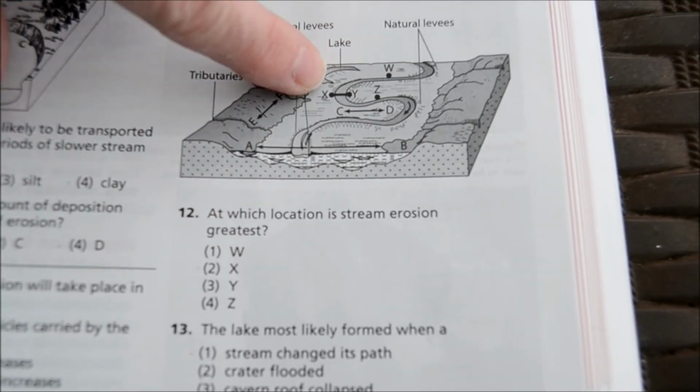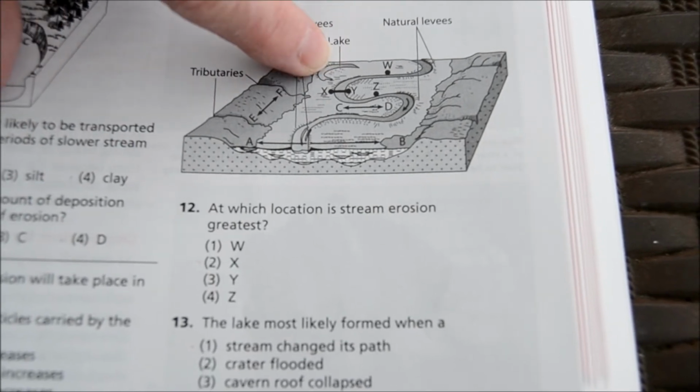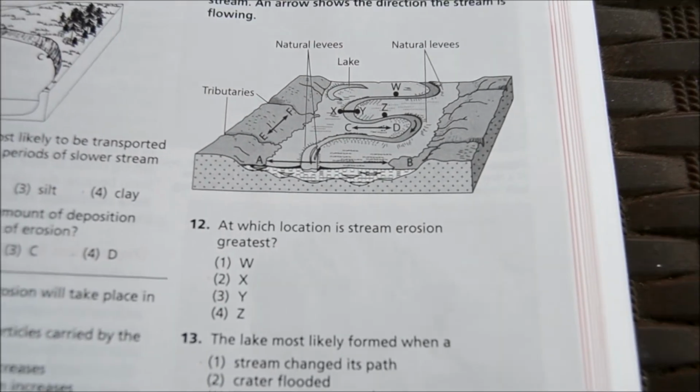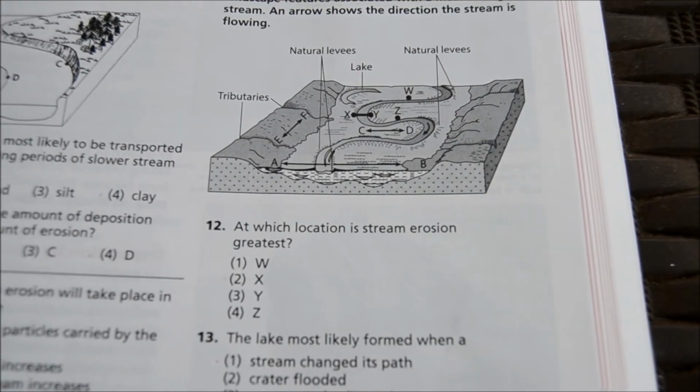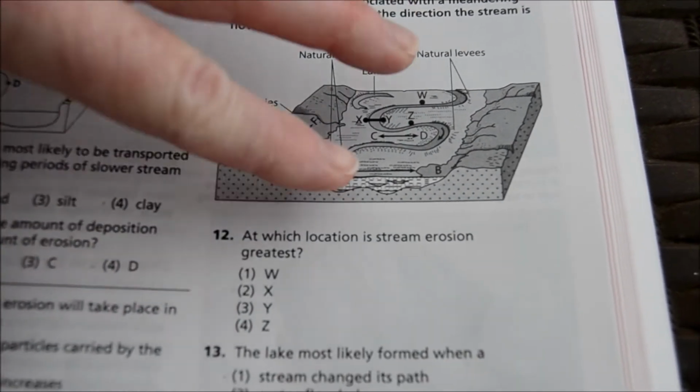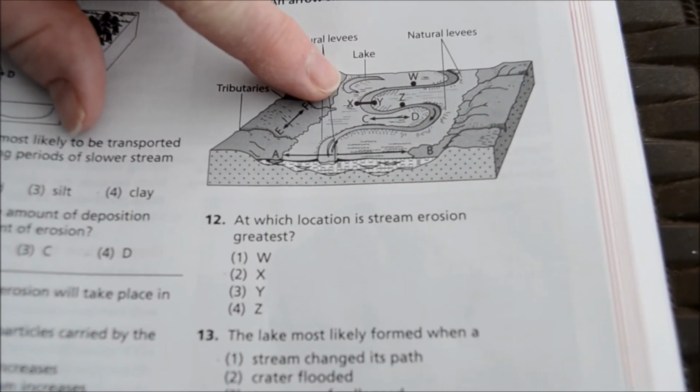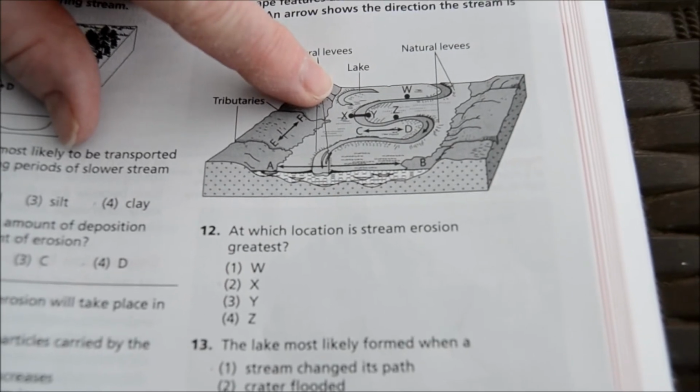Now, I want to make a little comment over here. See the lake over here? Remember we talked about oxbow lakes? That's when the meanders got extremely wide and they came together and they cut each other off. So that's what an oxbow lake would look like.